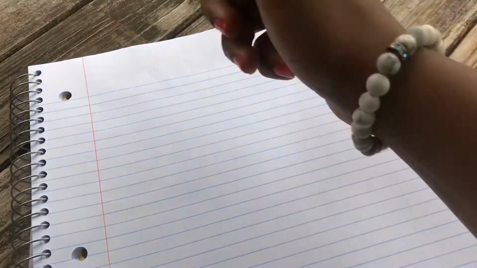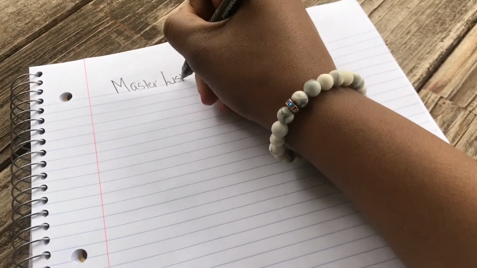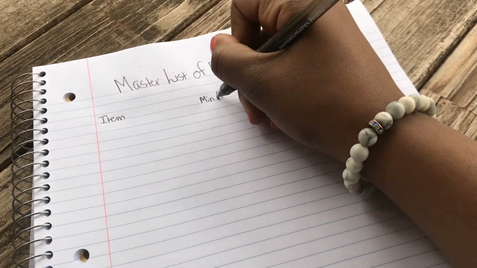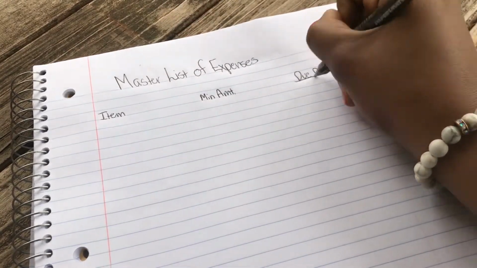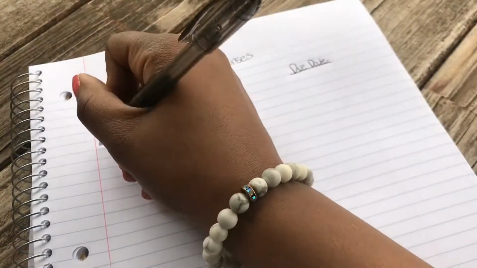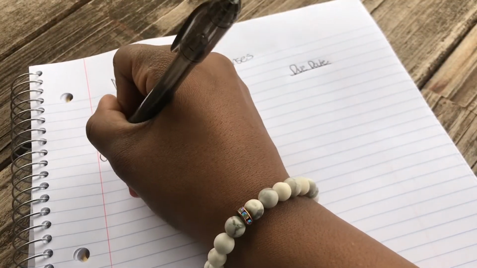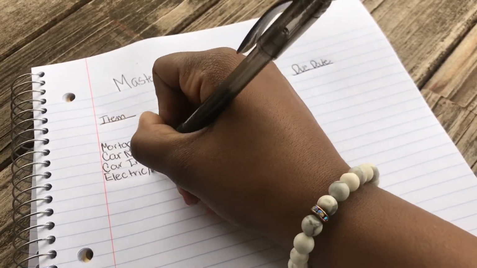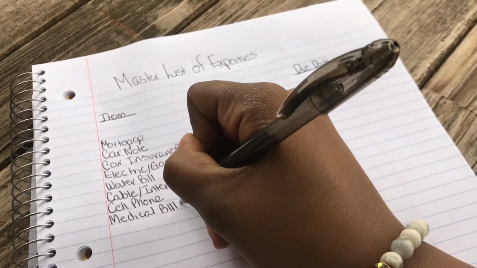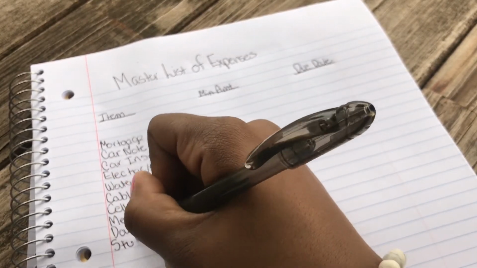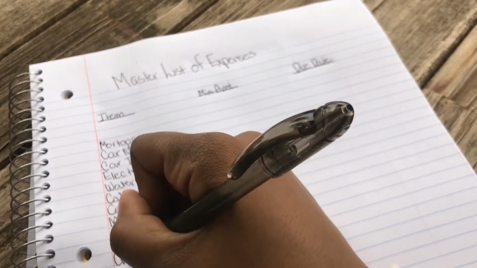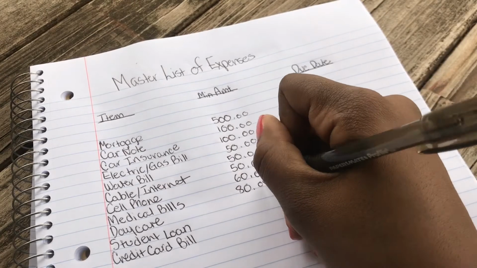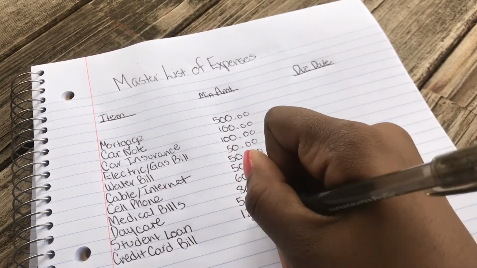Let's get started. To start, you want to get a blank piece of paper and title it Master List of Expenses. Here you'll write out all of your expenses for the month, along with the minimum amount that is due as well as the due date. And the reason we're putting the minimum amount is because at the end, with the money that's left over, we can decide if we want to put additional money to each item or if it's better spent somewhere else. This is not my personal budget, but just an example for the purpose of this video.